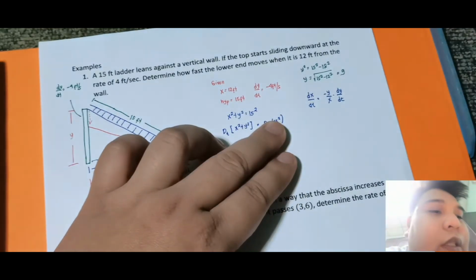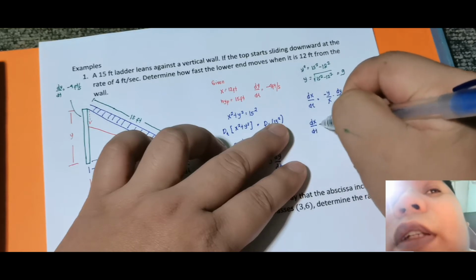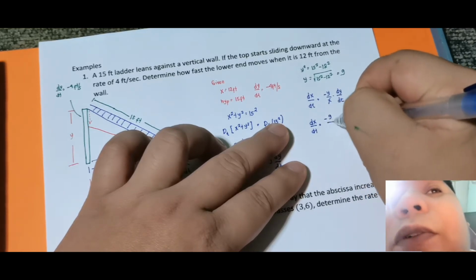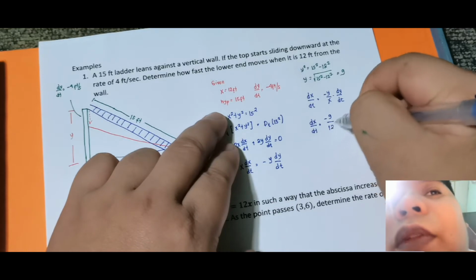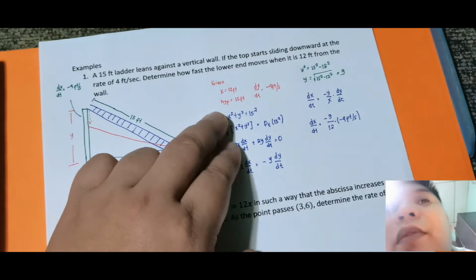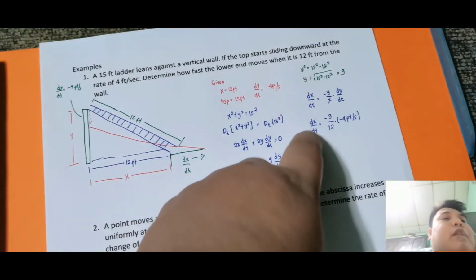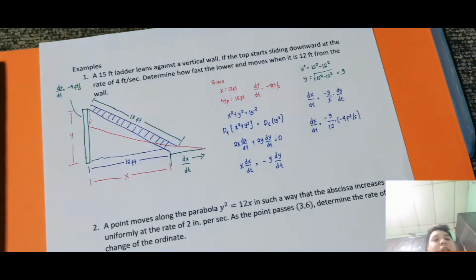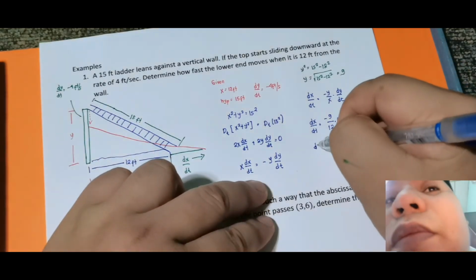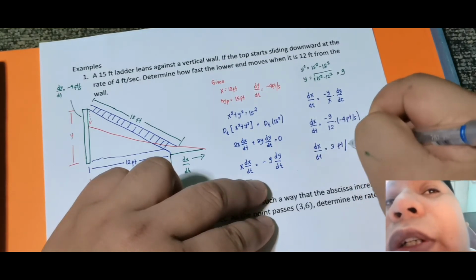Okay, so therefore the value of dx over dt, so dx over dt is equal to negative 9 over x, is 12 multiplied by negative 4 feet per second. Okay, so negative 9 feet over 12 feet, cancel lang yung feet, so wala matitira. So that is simply 36, no? So negative 9 times negative 4 is 36, divided by 12, that is 3. So meaning dx over dt is just equal sa 3 feet per second.